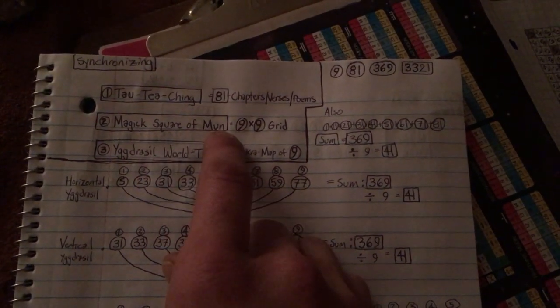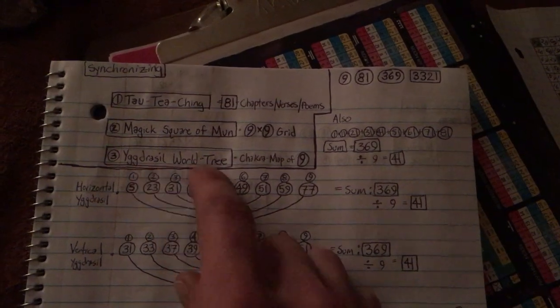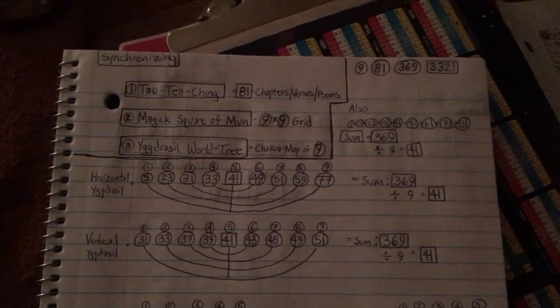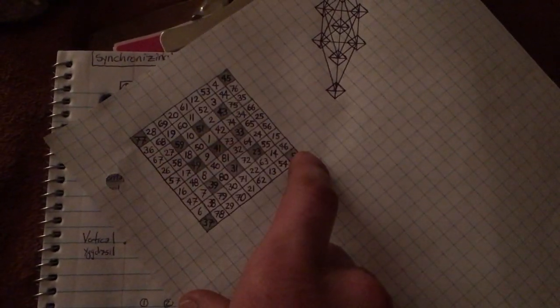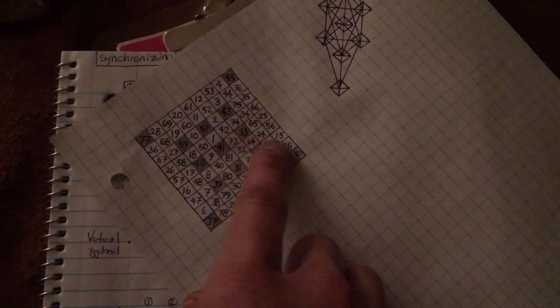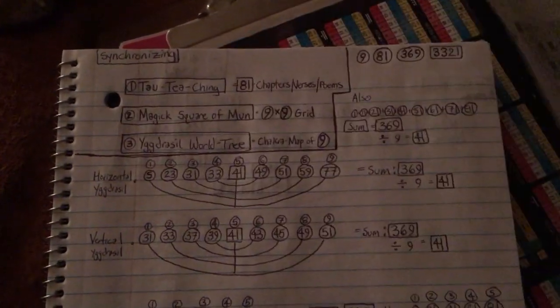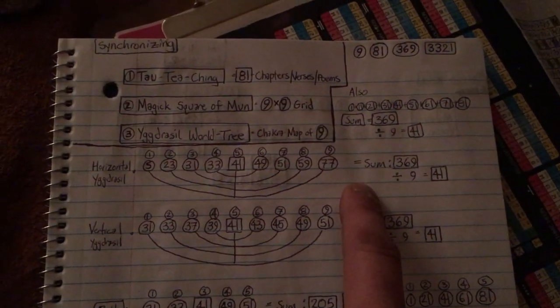And then we have the magic square of the moon, which is the 9 by 9 grid, and the Yggdrasil world tree, the chakra map of 9. And I looked at all the ones that were in the horizontal, which is all of these except for these 4, right? I laid them out in order from least to greatest.